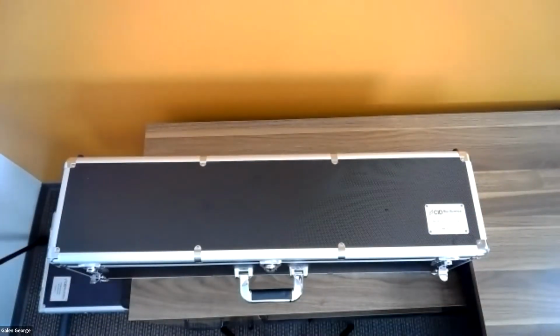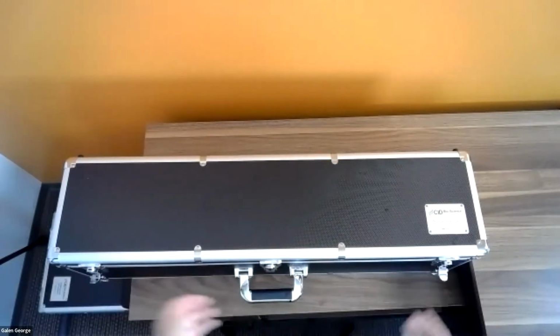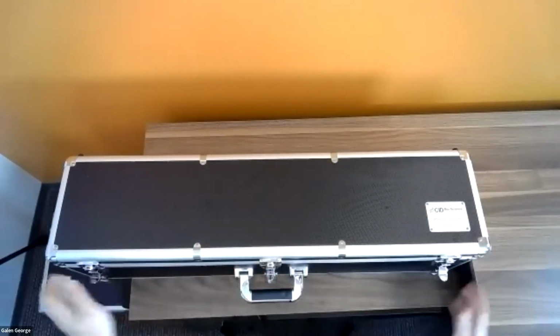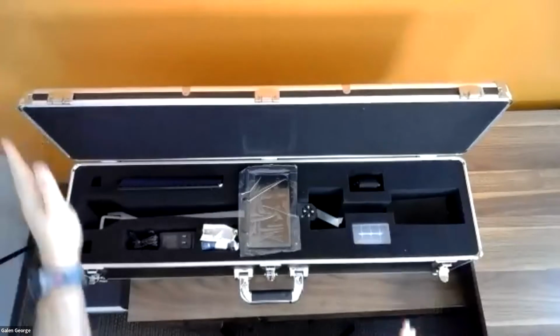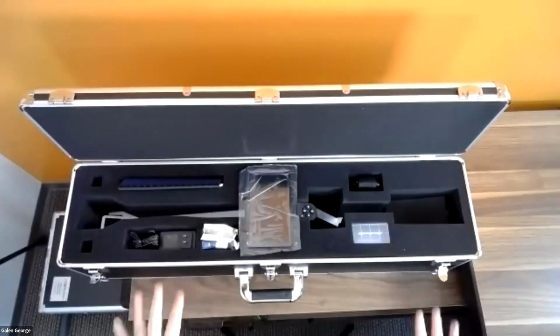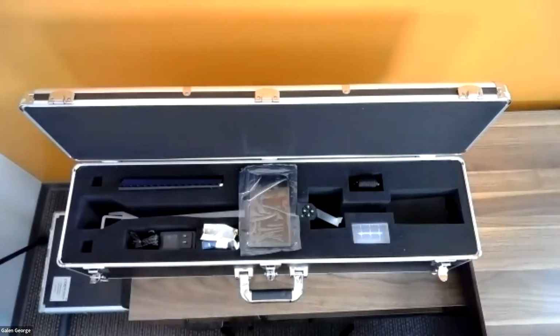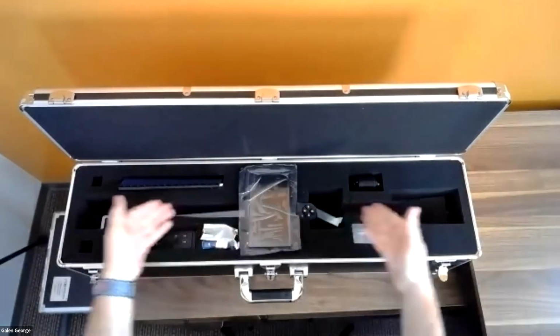So this is what the CI 110 case looks like. It's just a long rectangle. We got 3 different latches here. I'm going to go ahead and open the case itself. And everything's neatly organized inside of this case. It's all got a foam insert. It's very protected. First thing you'll notice is the instrument itself.